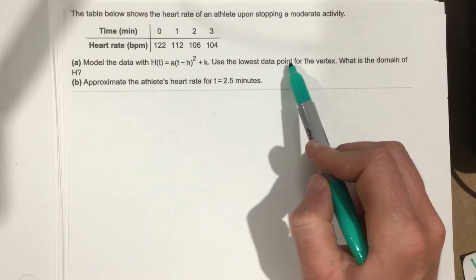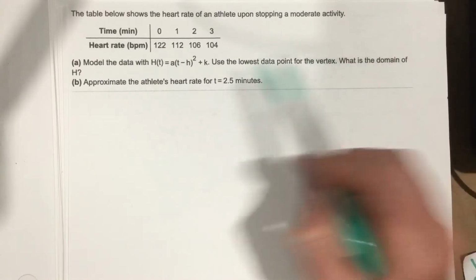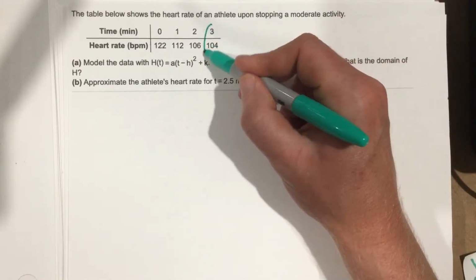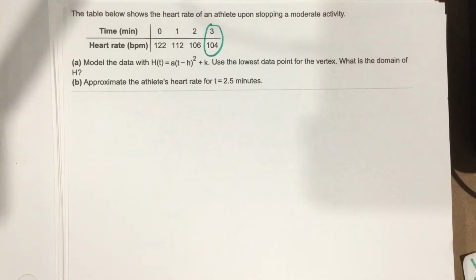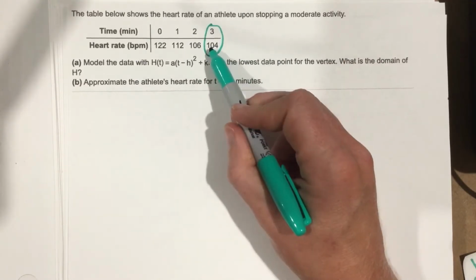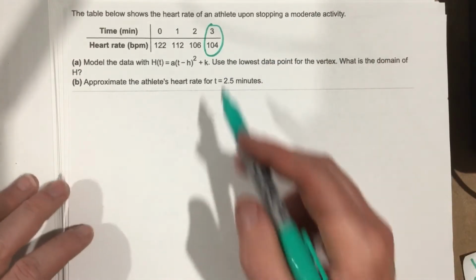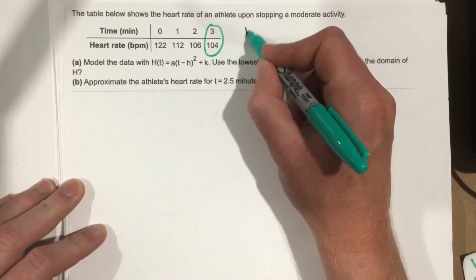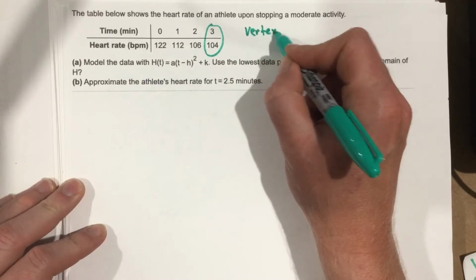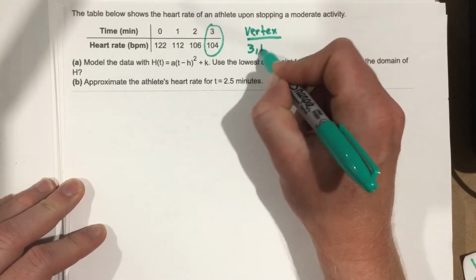Use the lowest data point for the vertex. What is the domain of h? So this is the lowest data point, right? Because the heart rate's the smallest there. So they want us to start out by using this as the vertex. So we're going to say the vertex is 3, 104.